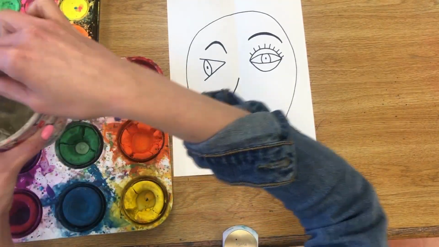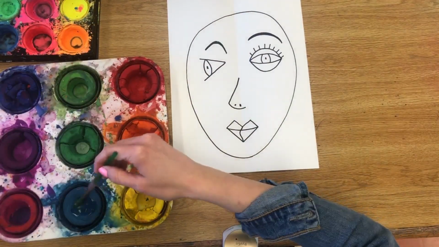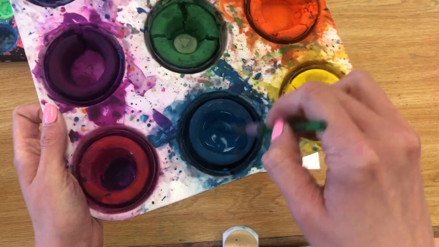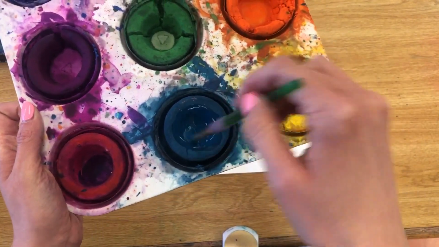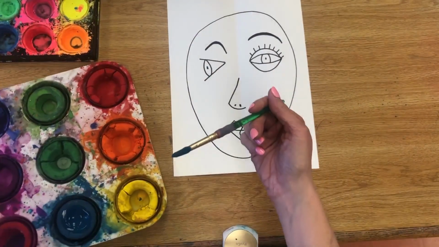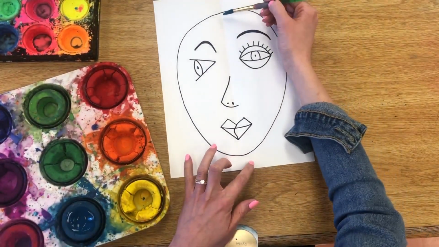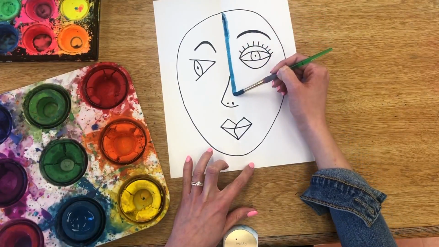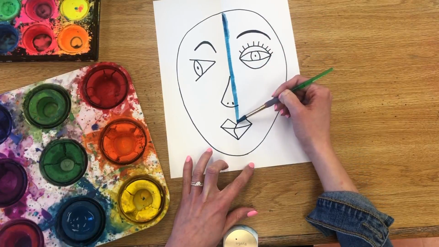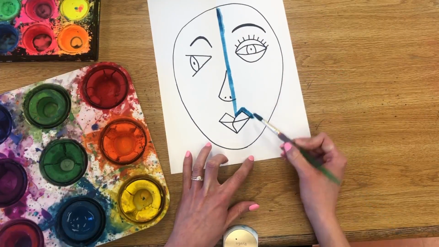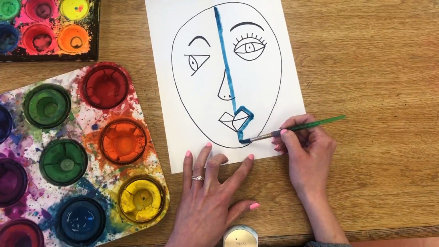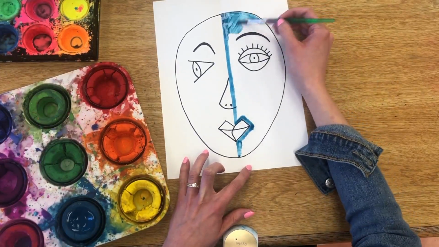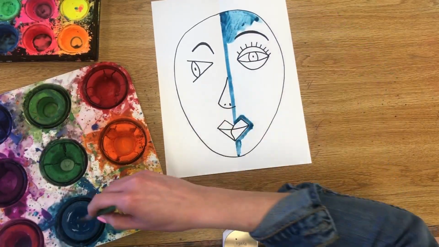So remember, these are gonna need quite a lot of water to get started. So I think I'm gonna choose, let's do blue for one half of the face. So I just kind of scoop some water in there and then I'm gonna mix it around a little bit. And that way it'll be nice and vibrant instead of just kind of gross watery color. So I'm gonna go ahead and paint a line where my face is. I'm gonna avoid the mouth because I don't wanna paint over the mouth quite yet. Then I'm gonna go ahead and paint this whole side blue. So remember, you are choosing two colors, one for one side, one for the other side.